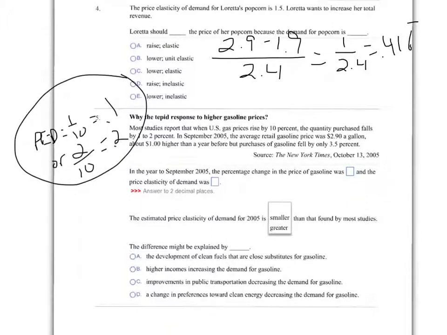Multiply by 100, and you get 41.67 as our percentage change in price. Okay, that's the information we have right now.